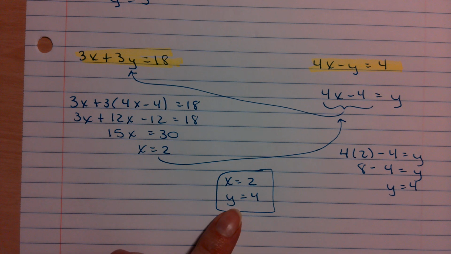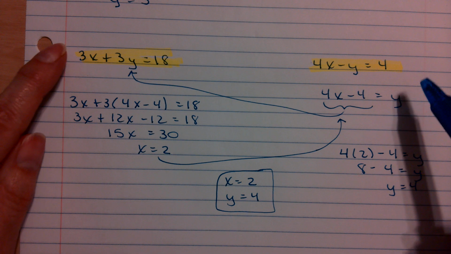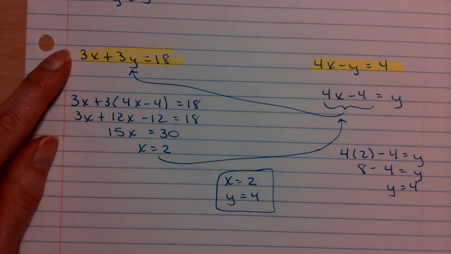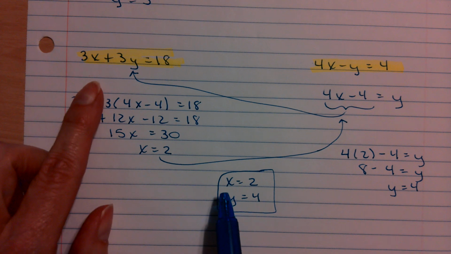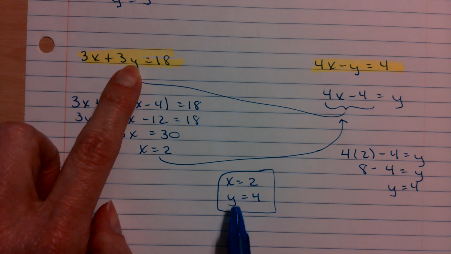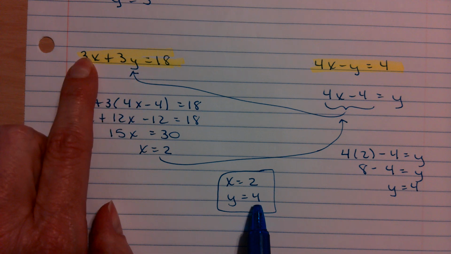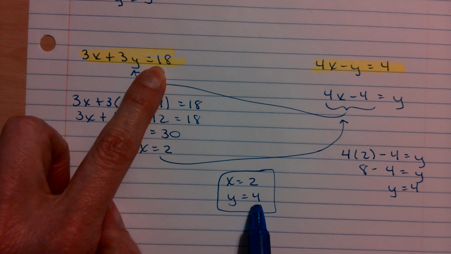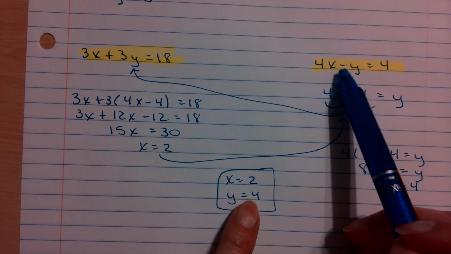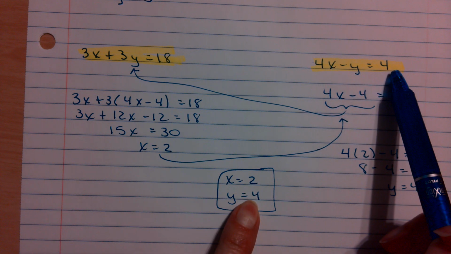Never assume you're right, so let's just make sure that we're right. Let's plug it back into both of these equations, and if it's a solution for both equations, it's a solution for the system. So 3 times 2 is 6, and 3 times 4 is 12. 6 plus 12 is 18. It works. Now let's try it over here. 4 times 2, that's 8. So 8 minus 4 is equal to 4. It works over there as well.